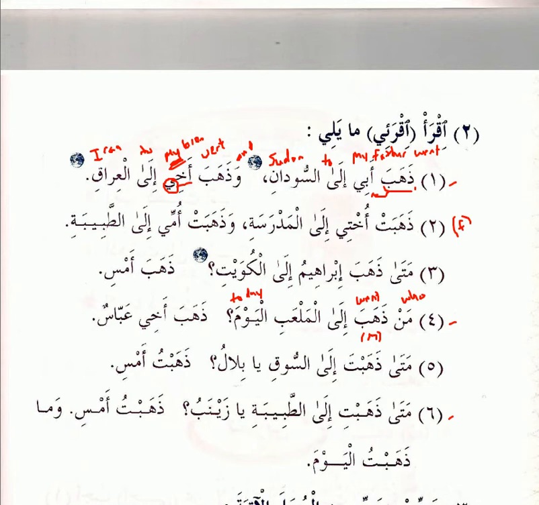Our answer is dhahaba akhi Abbasun. Dhahaba akhi Abbasun. What does this mean? This is slightly different than what we've been used to reading. But it means, dhahaba akhi Abbasan, my brother Abbas went. So he was the one. I'm going to write that. He went. Remember, I'm just writing he because this is the who I implied. It's understood. My brother Abbas, he was the one who went to the playground today.